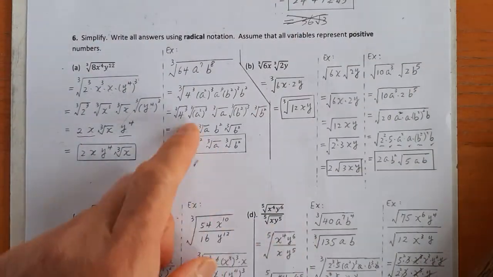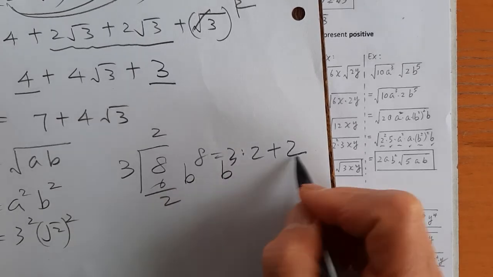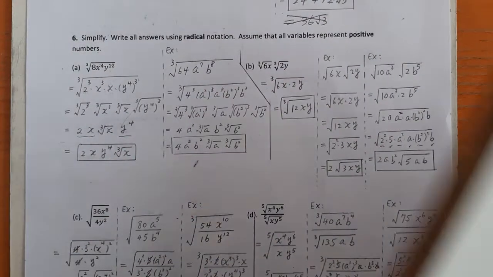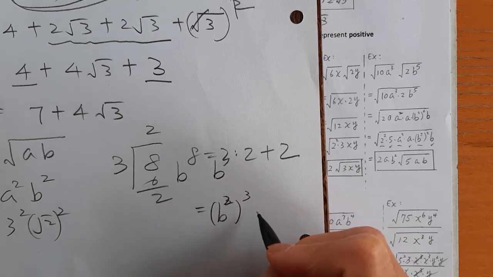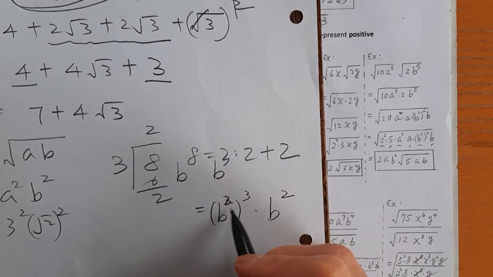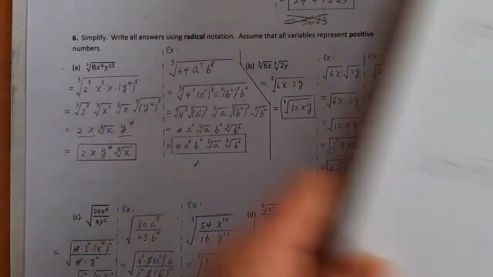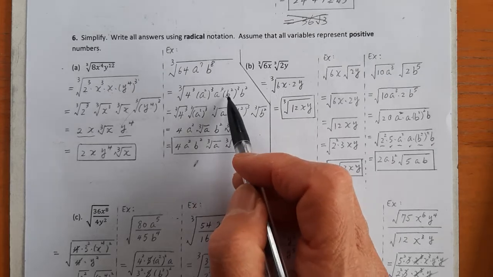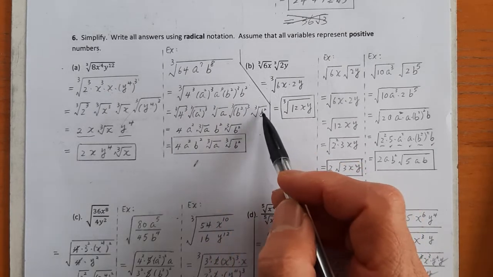Now this question is b to the power 8. So you get b to the power 3 times b squared, because here it is a cubic root. 2 times 3 is 6, add 2 equals 8. So then you separate, becoming b squared cubed and b squared, take cubic root.